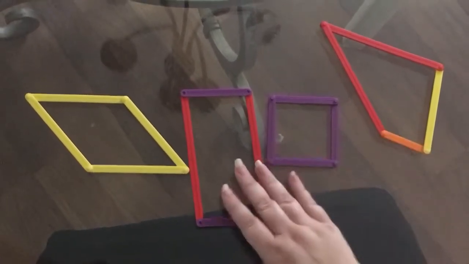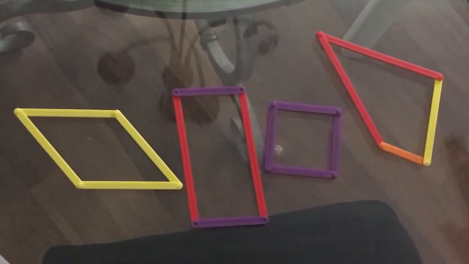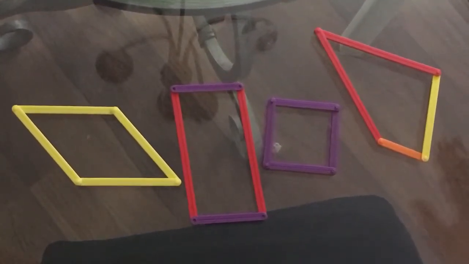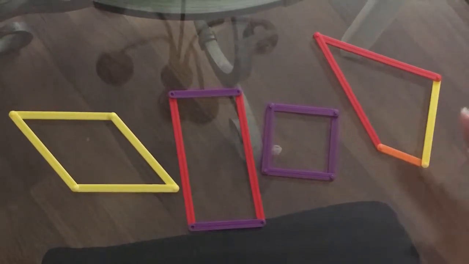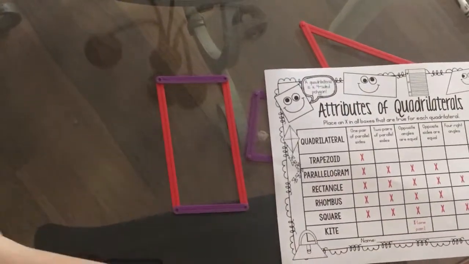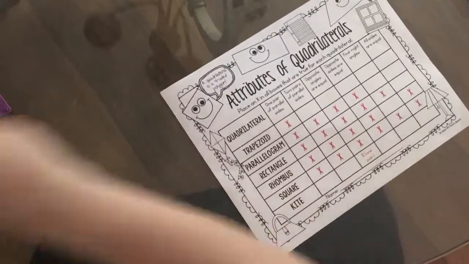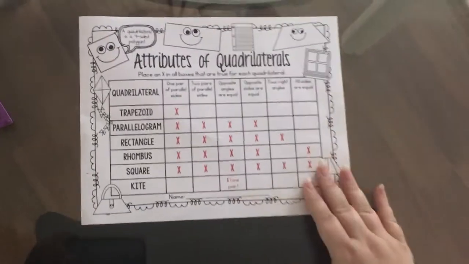If students are having trouble identifying the different quadrilaterals, before you place them in the hierarchy, you may want to revisit some of these quadrilaterals and make some comparisons. Prior to this lesson, you may have completed an attribute chart such as this one below.